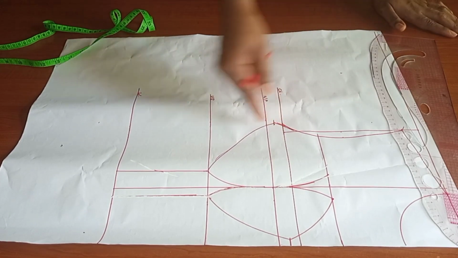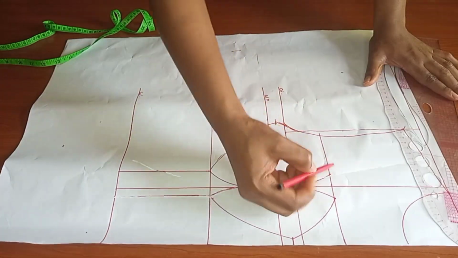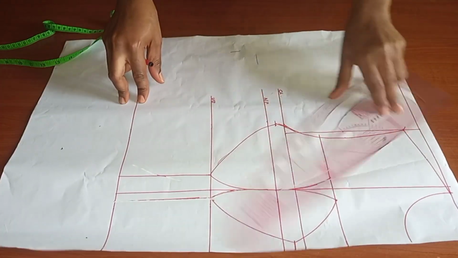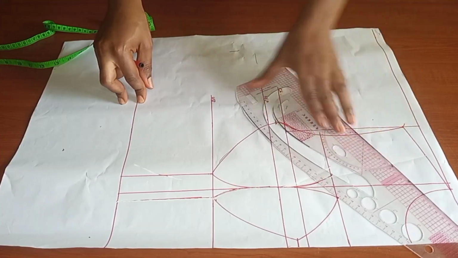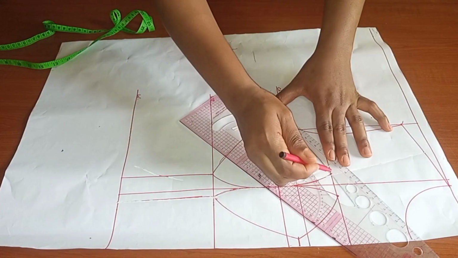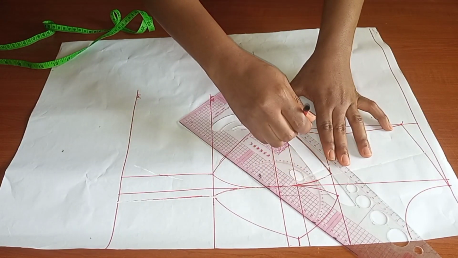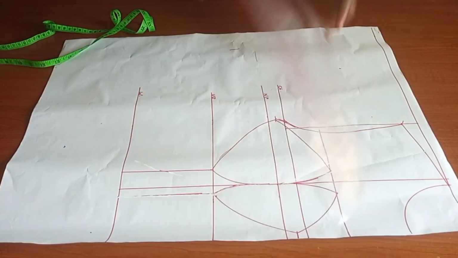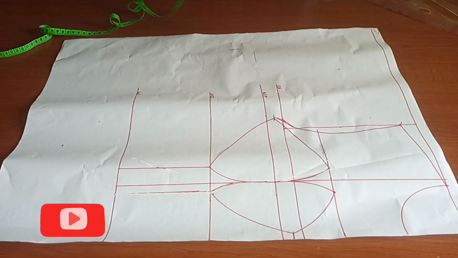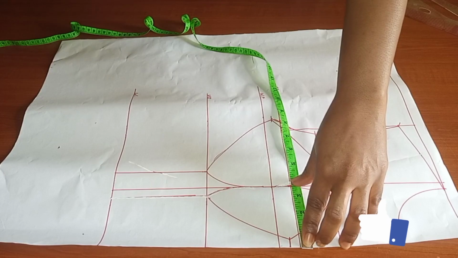I'm just trying to make an adjustment there. So now from there, I'll also connect this upper part to that 1/2 inch that I went down by in the side of this dress. Just go ahead and connect it like so, as you can see me doing. Once you are done connecting this, we'll go ahead and take our measurements.